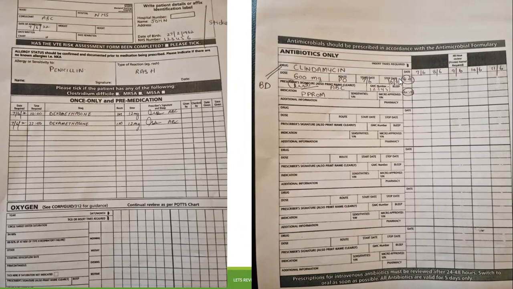And stop date should be the actual stop date, not this 11 date, 11/6. Stop date is 16/6. I have written 16/6 here. And start date is 7/6. So actual stop date, not the stop date for this chart.